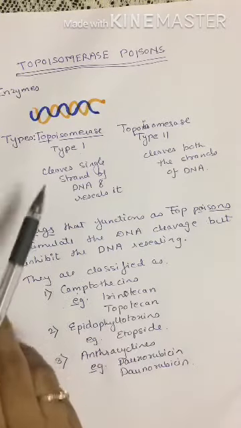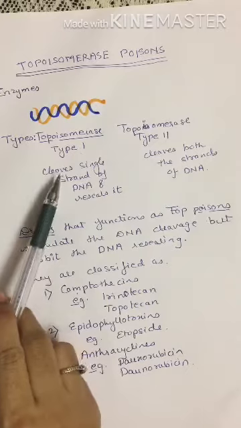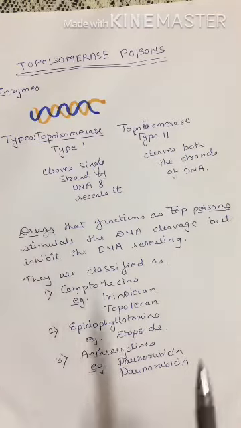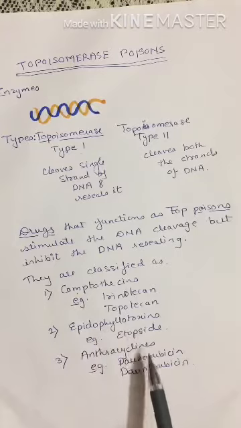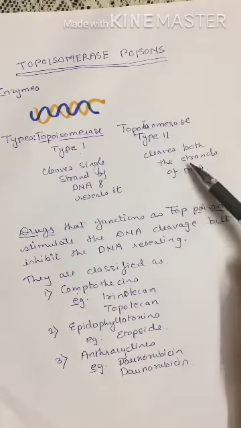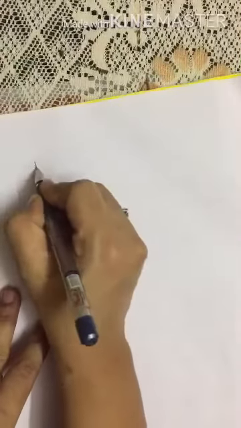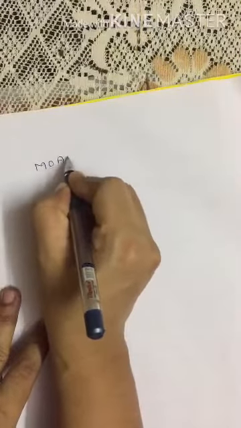Camptothecins inhibit the topoisomerase 1 enzyme. Next we will see the mechanism of action of camptothecins.